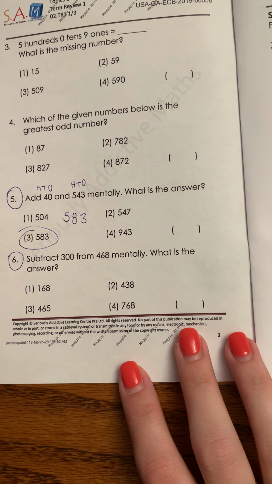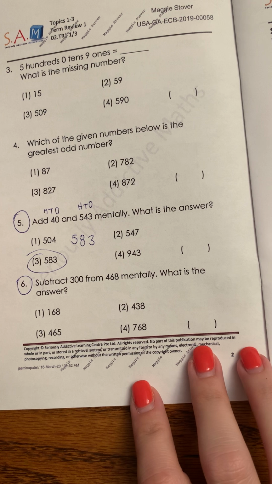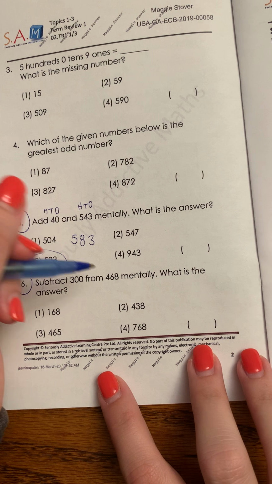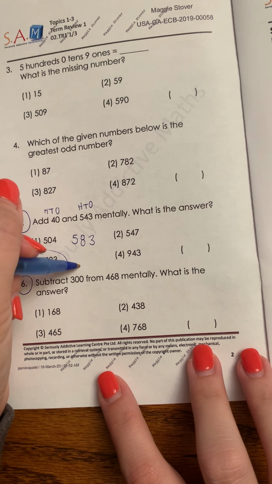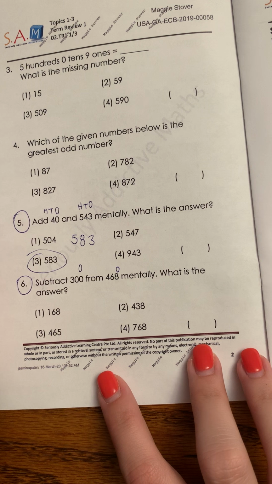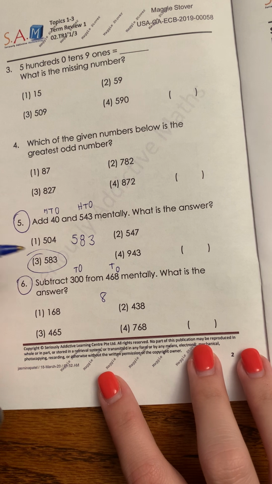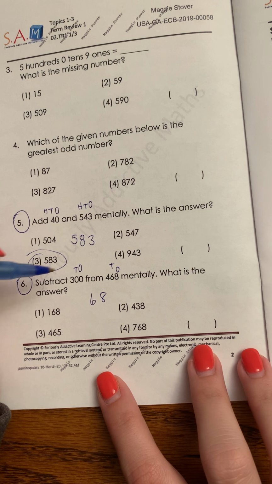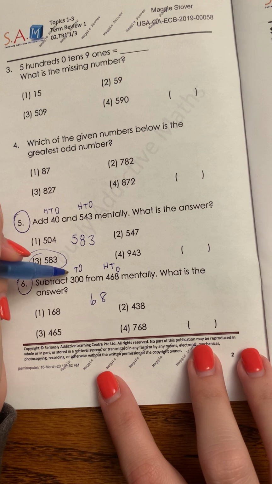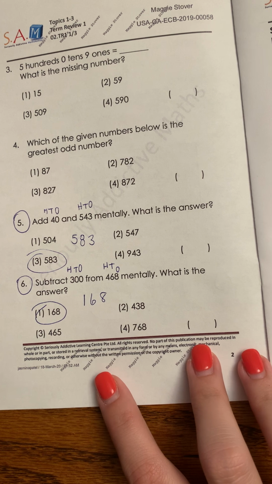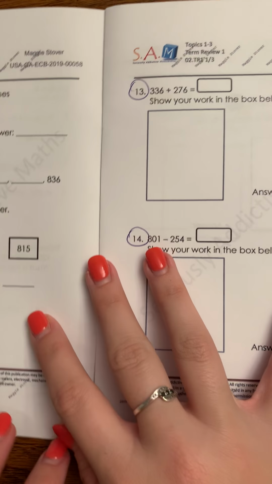Number 6. We're going to subtract 300 from 468 mentally. What is the answer? Now, some of you might say, whoa, I can't do that mentally, but you can. Do the same thing we just did with the last one. Now, remember, subtracting, we would always have our bigger number on top, but we can still start with our ones. 8 minus 0 is 8. Now subtract your tens. 6 minus 0 is 6. And now we can do our hundreds. We've got 4 minus 3 is 1. So we should have 168. See, we are getting so smart. Now we can add and subtract things in our head.